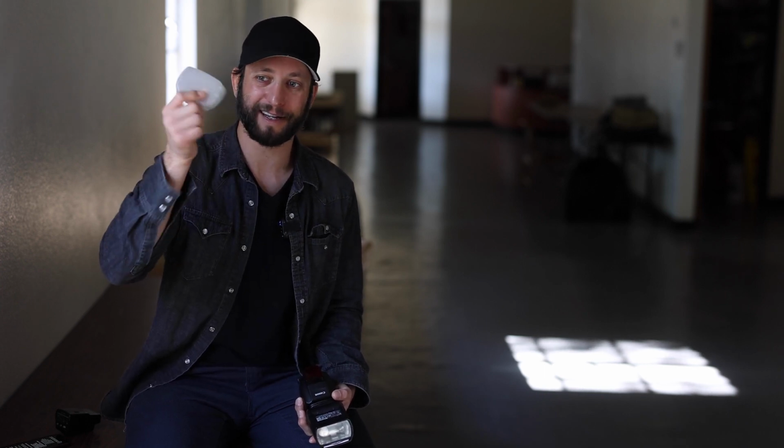But yeah, I've never tried that, but based off of what I do know about photography, I bet it probably does have a better look than this little cap.